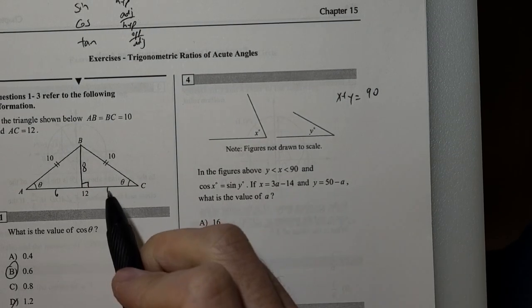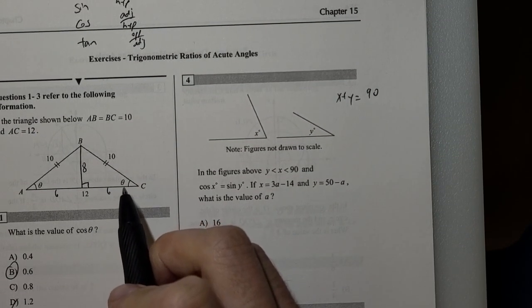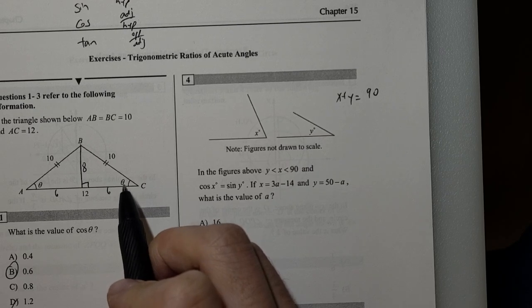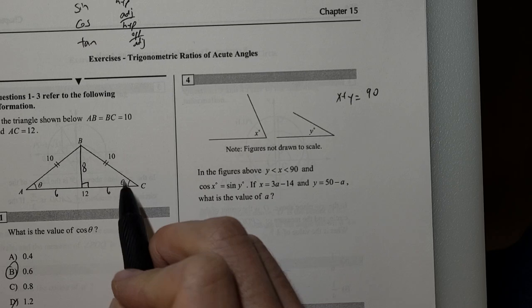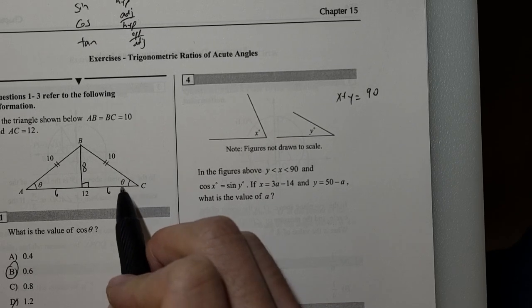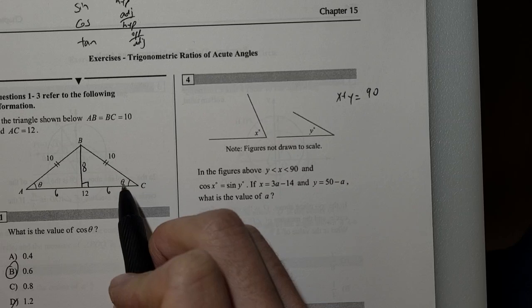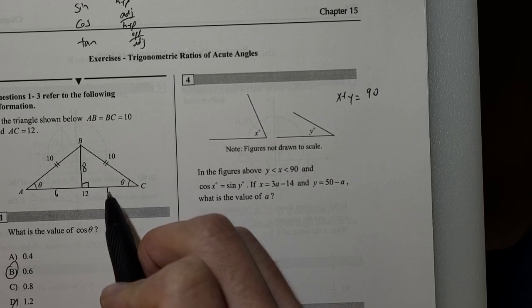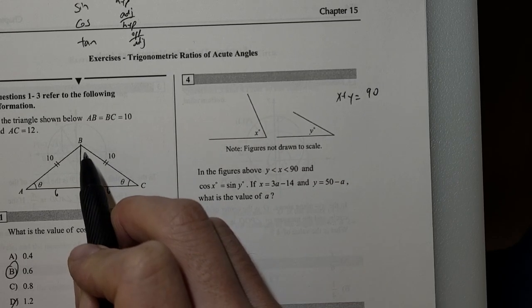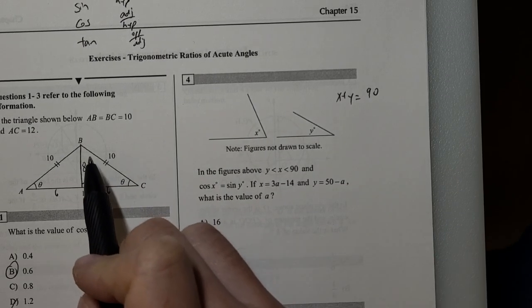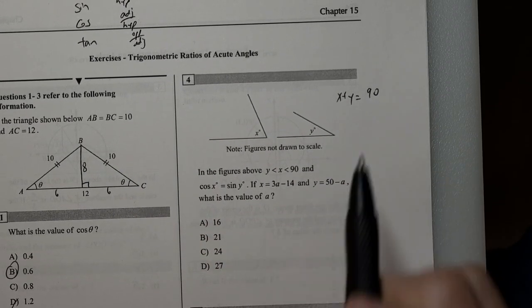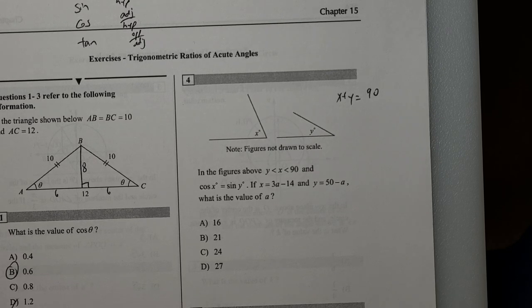Okay? We can even look back at this triangle. Let's call this x, and this angle up there y. What is sine of, or cosine of x? To keep it the same, if this is x, what's cosine of x? Is 6 over 10. If that's y, what's sine of y? It's 6 over 10 as well. So these two angles are complementary. X plus y equals 90. Okay, we probably need that.